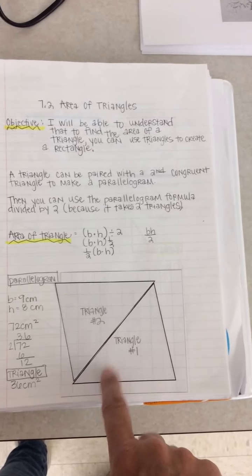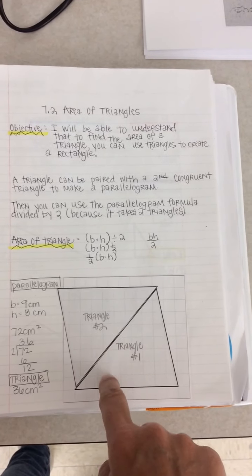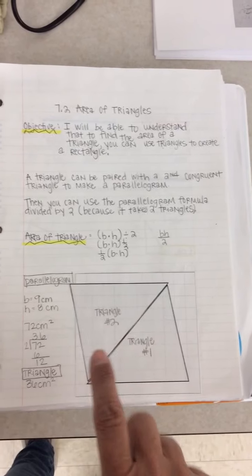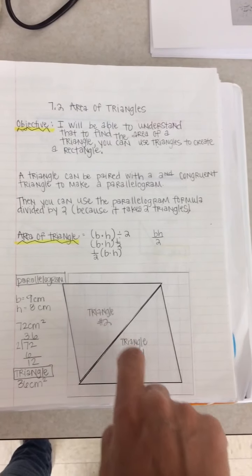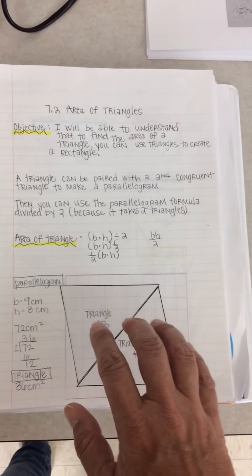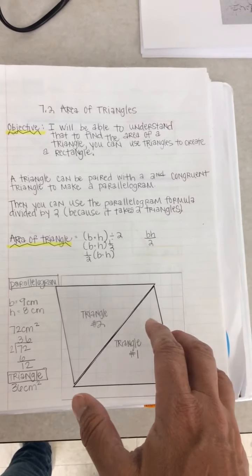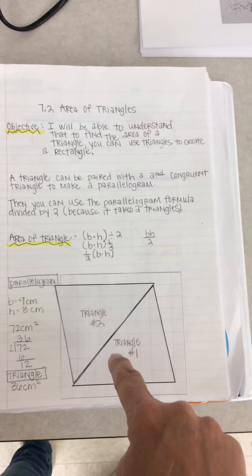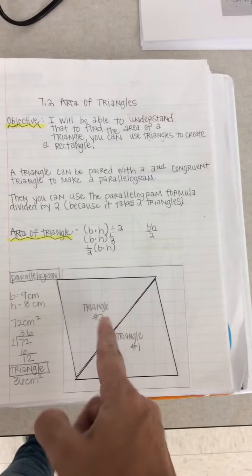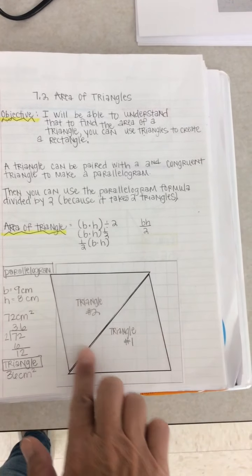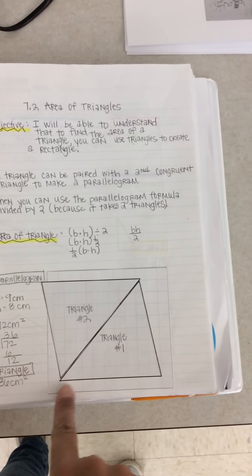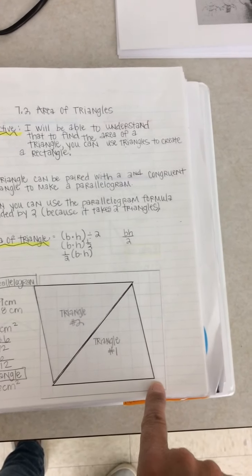We learned in the previous lesson that the area of a parallelogram is base times height. So if I have two triangles put together to create this parallelogram, and I'm finding the area of this whole space, I would take the height and multiply it by the base.